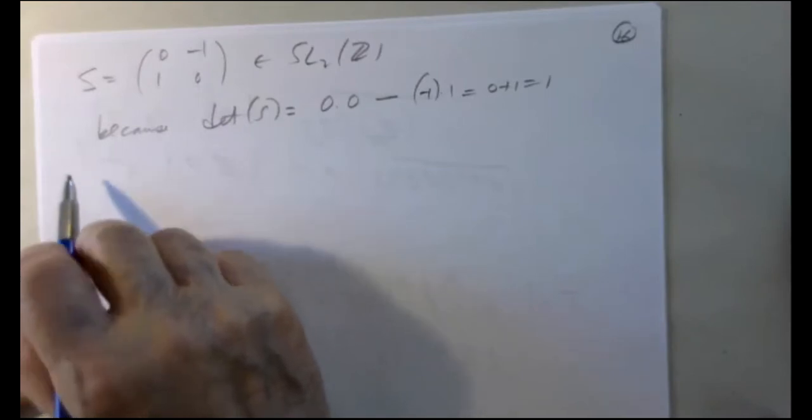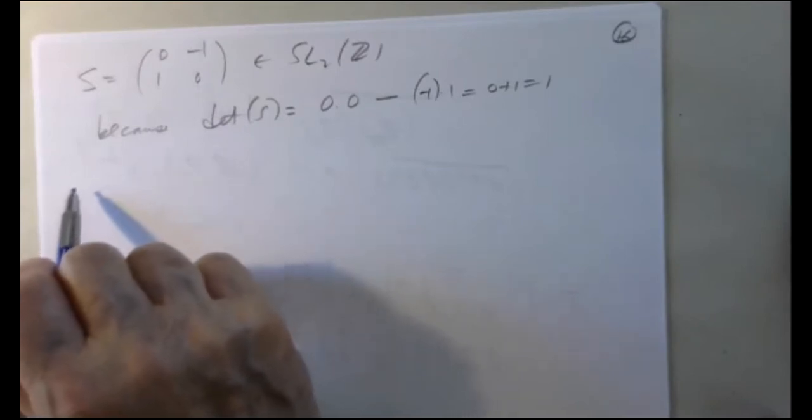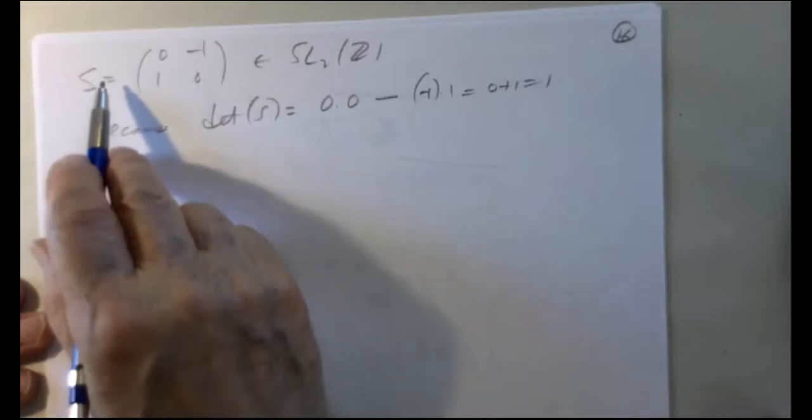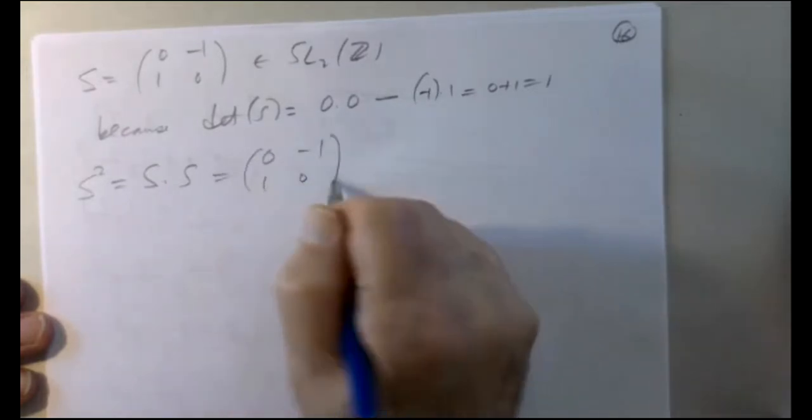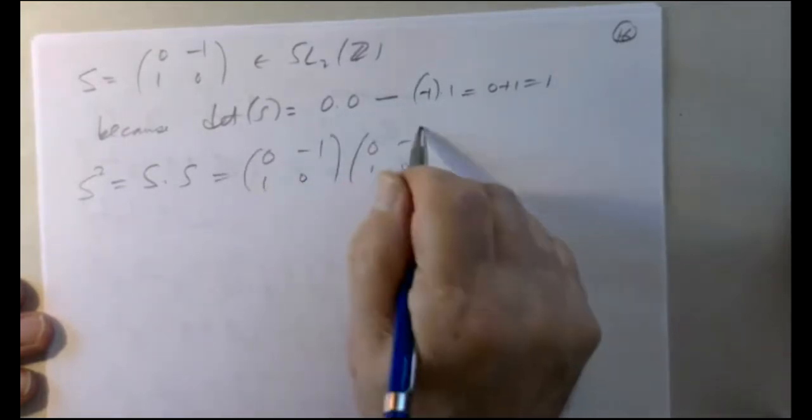So this is a matrix in SL2Z. So you really have to become proficient at matrix multiplication. What is S squared? What do you get when you multiply this matrix by itself? Right. Do the calculation and let me know.